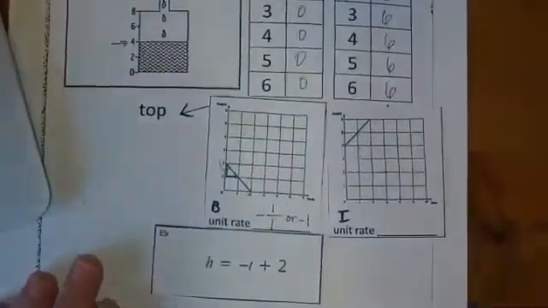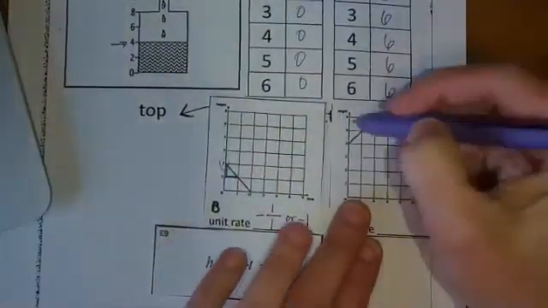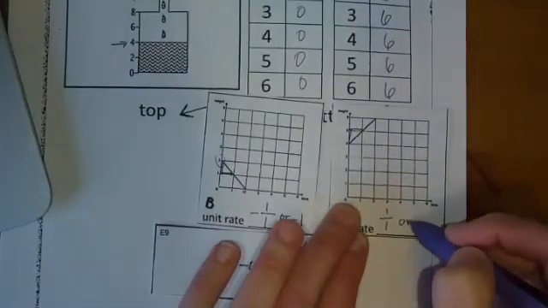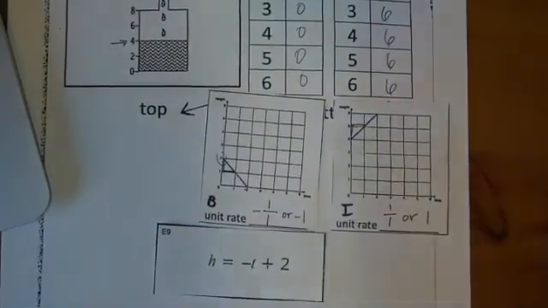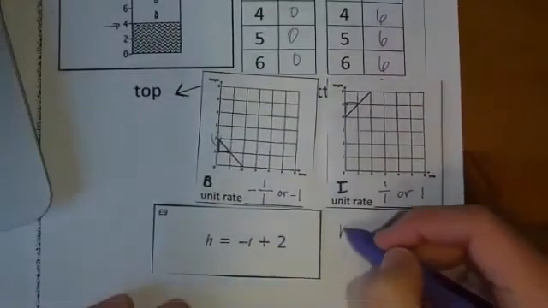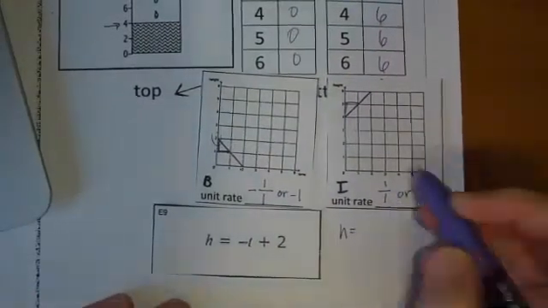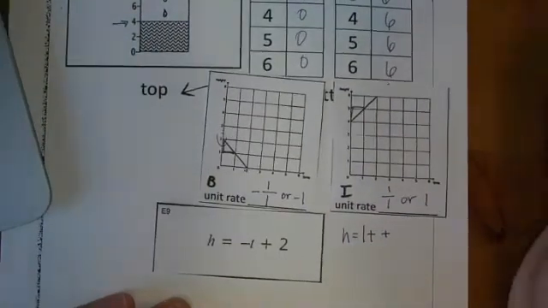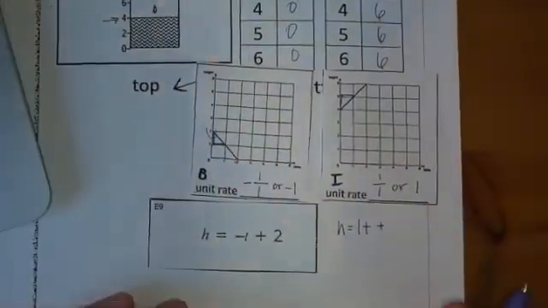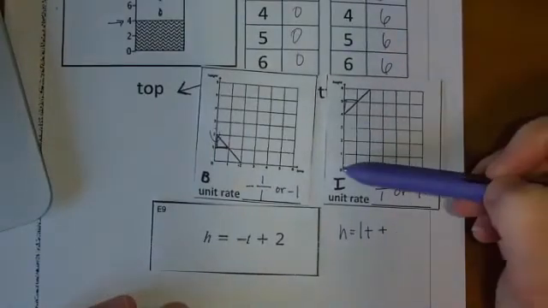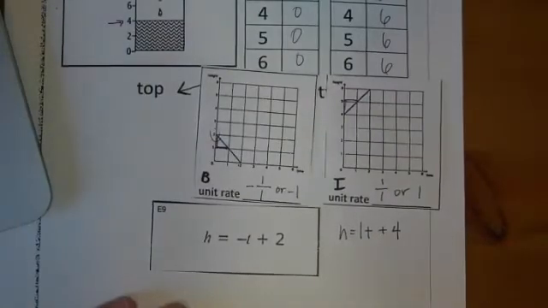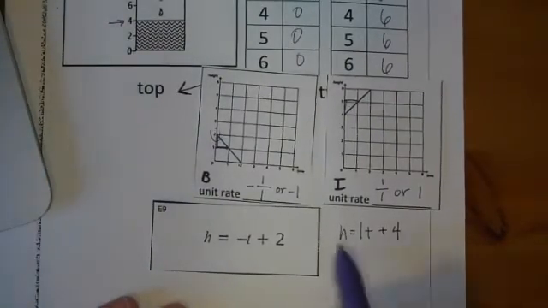Okay, let's figure out our unit rate. So we're going up 1 over 1. So it's going to be positive 1 over 1, otherwise known as just a regular 1. And now let's write our equation. H equals, let's write our slope, 1t plus, now we write our y-intercept. And our y-intercept is 4. Okay, so let's look for an equation that looks like this.